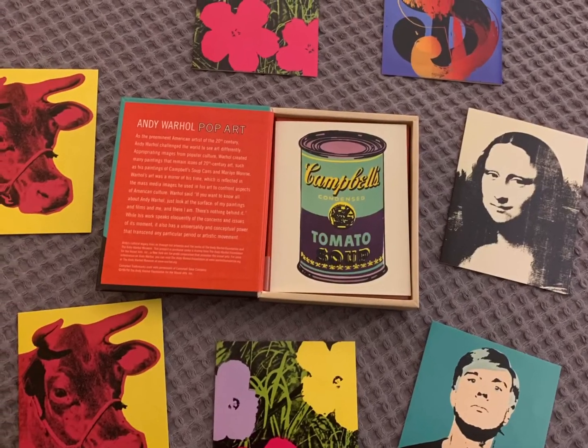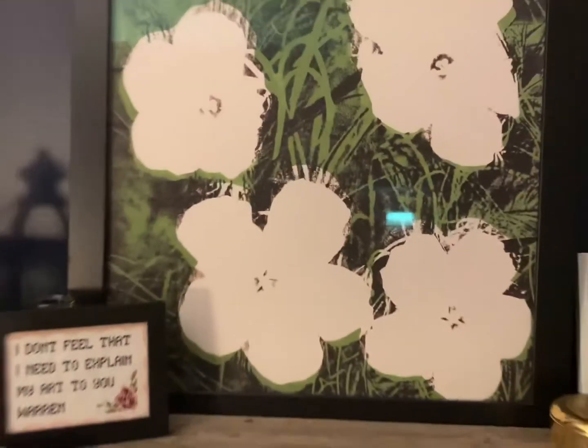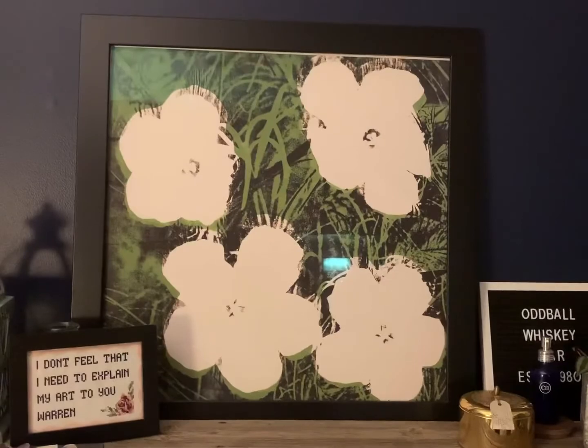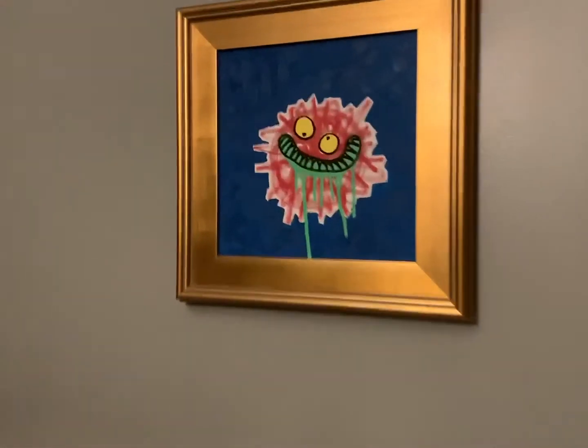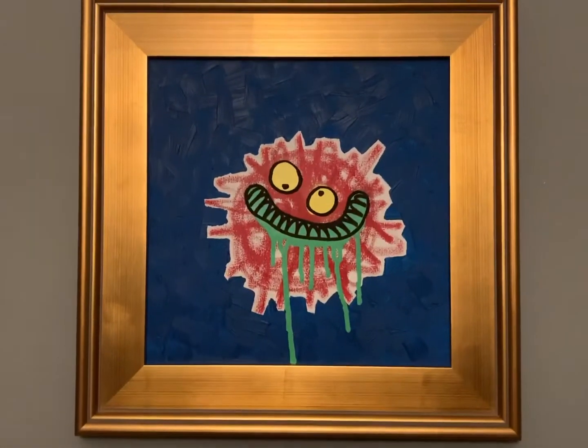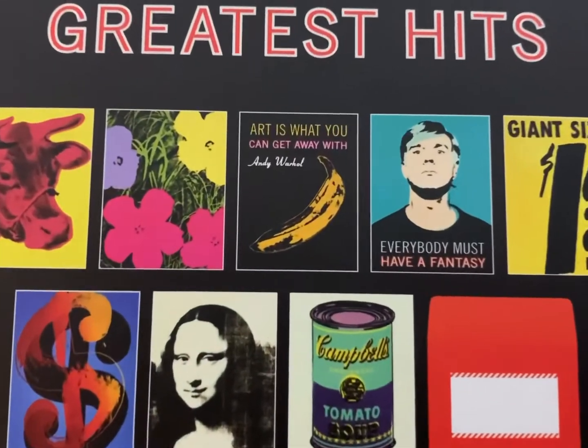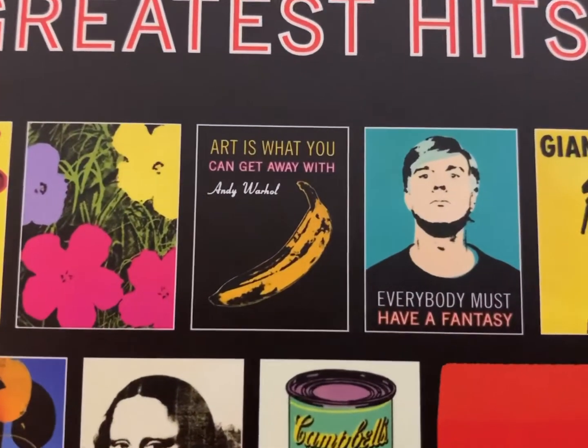Andy Warhol wasn't the only pop artist, but he's certainly one of the most well-known. In fact, he's one of the only artists I will display in my own house, besides myself. Oh, and this Basquiat, but that's a story for another day. One of my favorite Andy Warhol quotes is, "Art is what you can get away with."